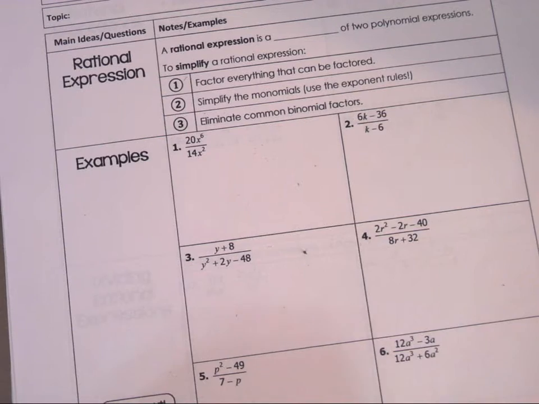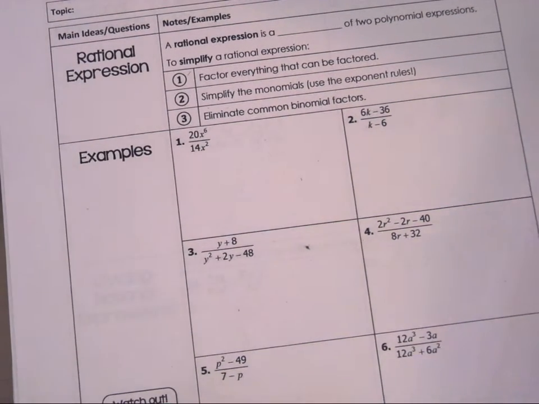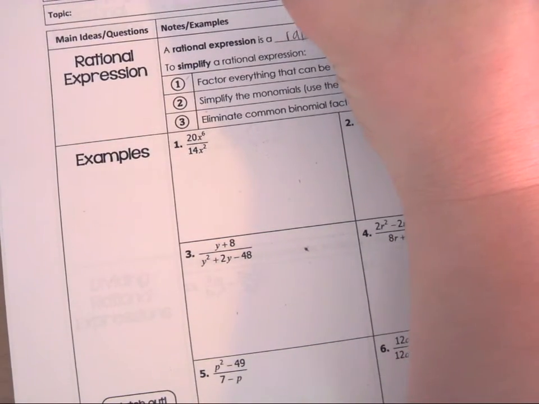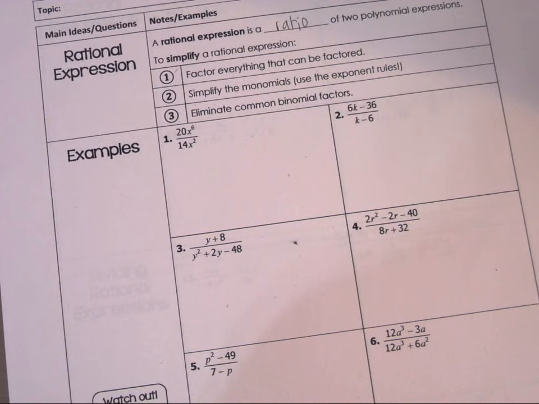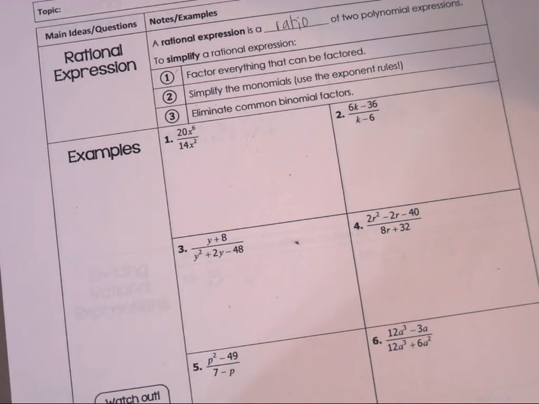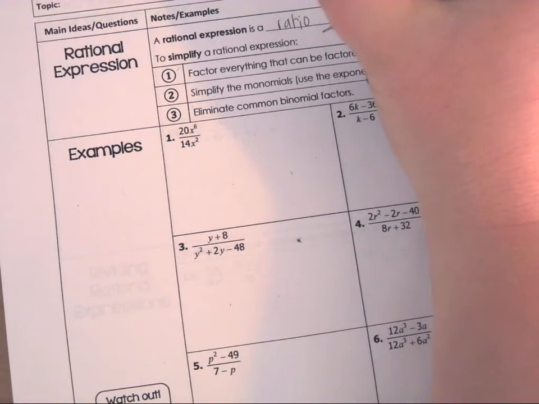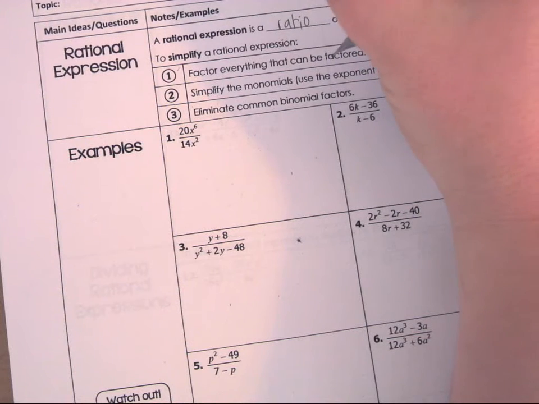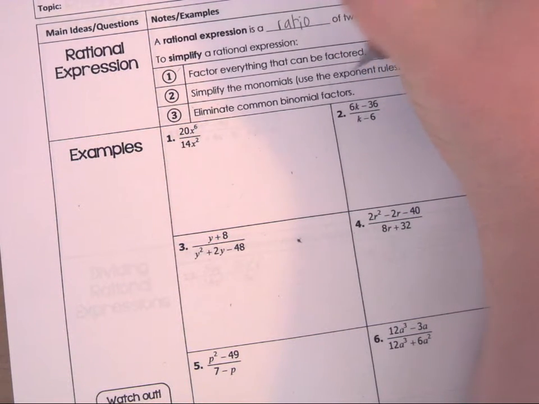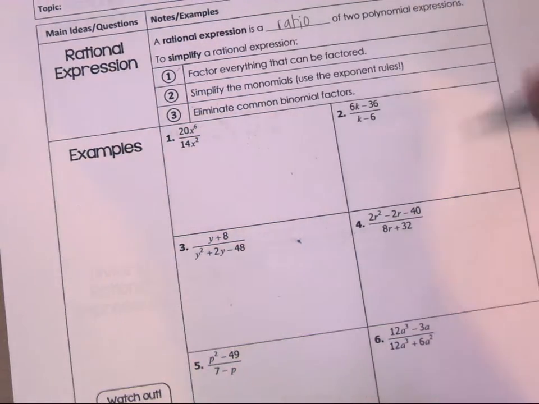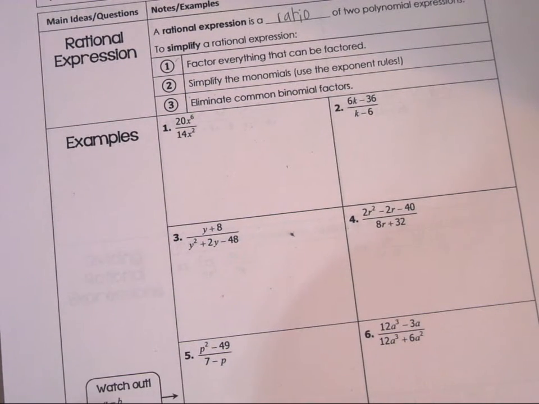Okay, so a rational expression is a ratio of 2 polynomial expressions. Basically, it's just like a fraction of 2 polynomial expressions, right? That's what a ratio is. So these are the steps. To simplify a rational expression, you factor everything that can be factored. You simplify the monomials, so use the exponent rules. And then you eliminate common binomial factors.